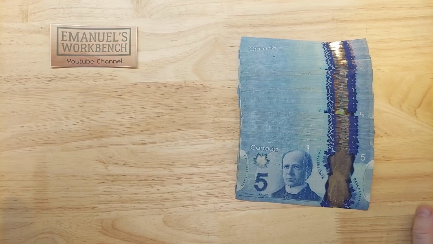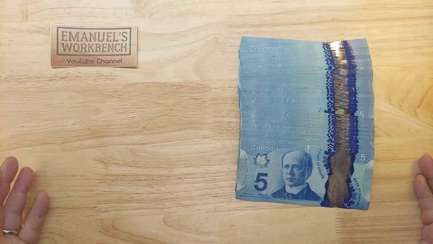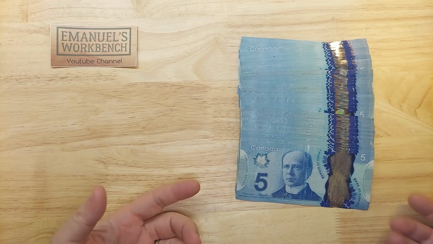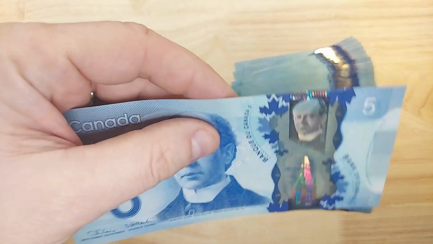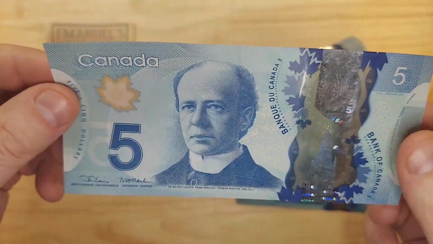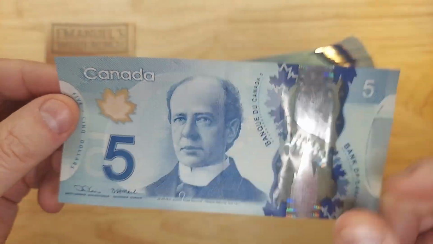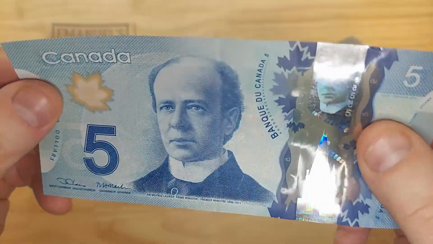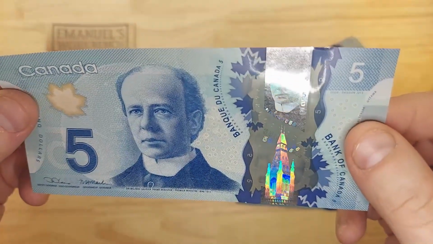All right. Well, in Canada, we don't have $1 or $2 bills anymore. Our lowest denomination are $5 bills, and they are polymer. If I grab one over here, we have Canada's first French Prime Minister, Sir Wilfrid Laurier, on the 5. It's made of polymer, so you can see it's not a paper note. There's a clear window with a hologram. You can see the hologram right there.